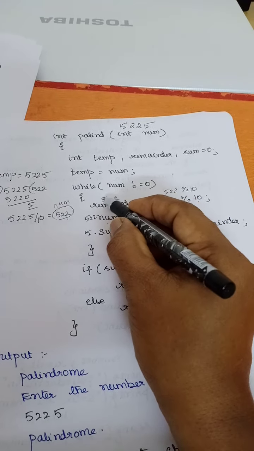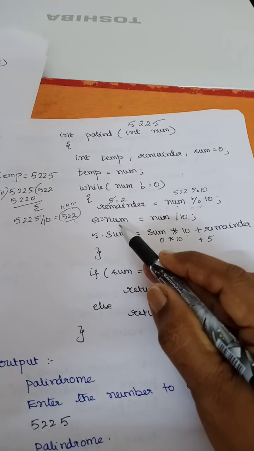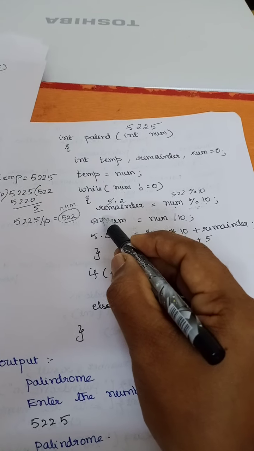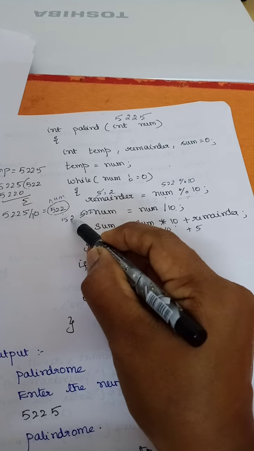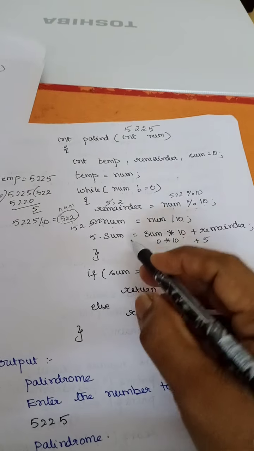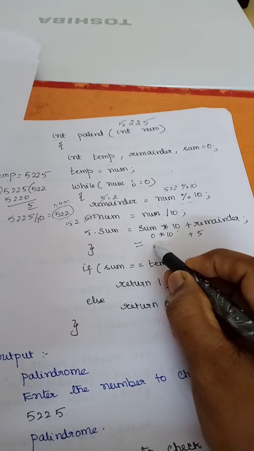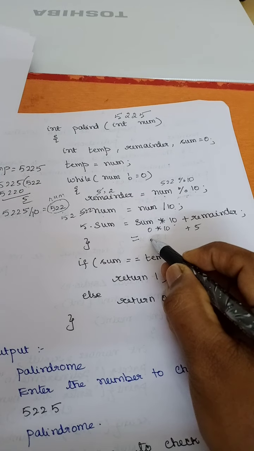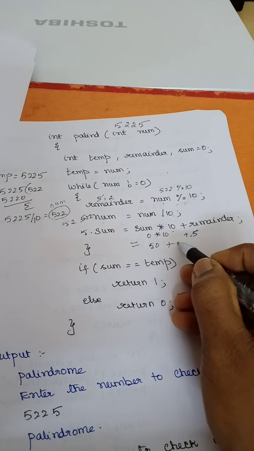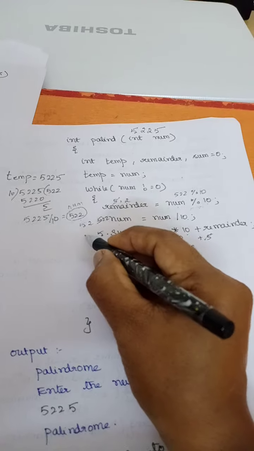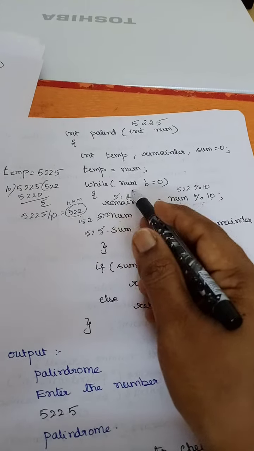So first time I have 5 and the next time I am going to have 2. So now my new num will become what? 522 divided by 10 is nothing but 52. Is that clear? So now sum is equal to, already I have in sum 5, right? 5 into 10 is going to be 50 plus my new remainder 2. So I will have 52 in my sum. Clear? Right. So now again I will move here.